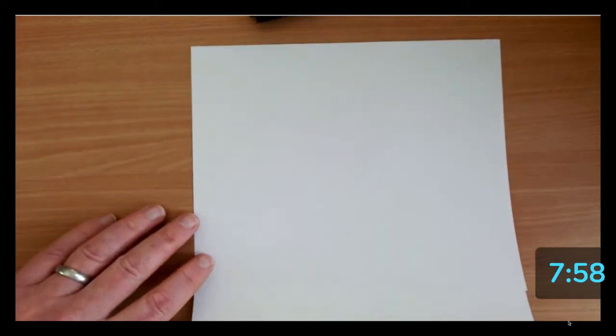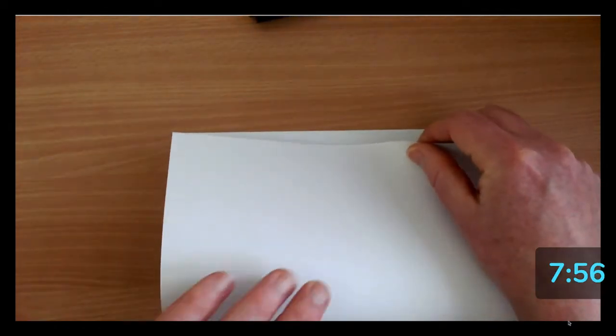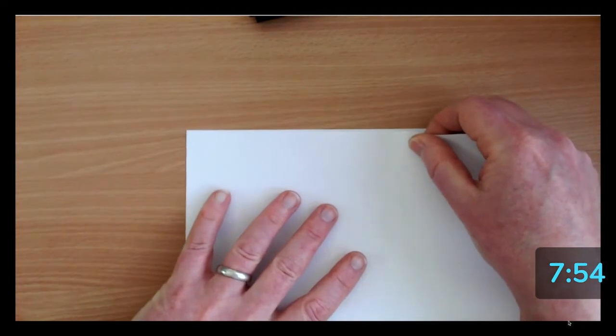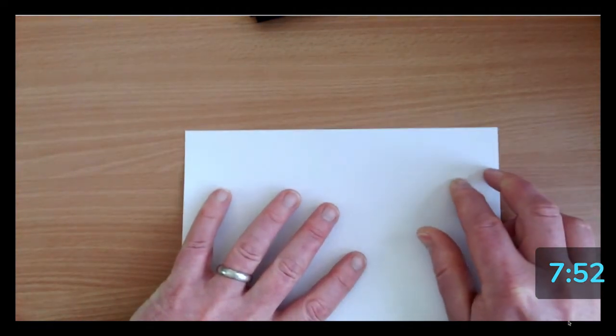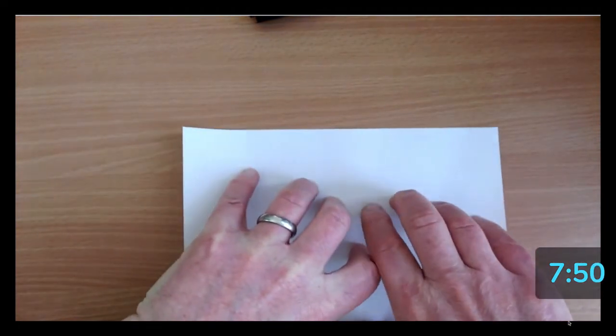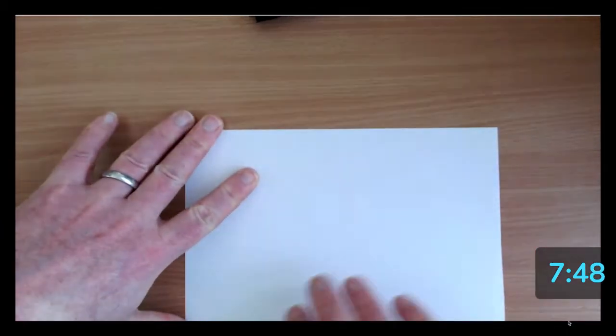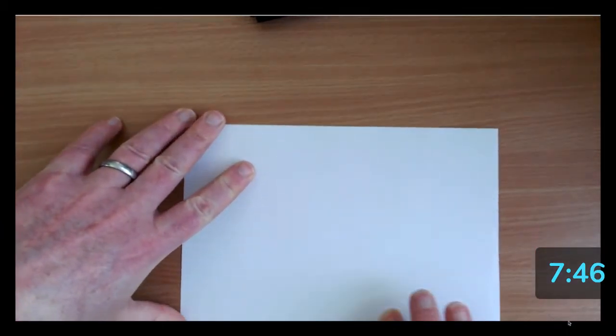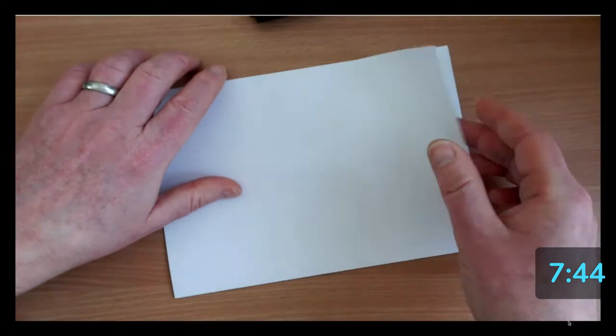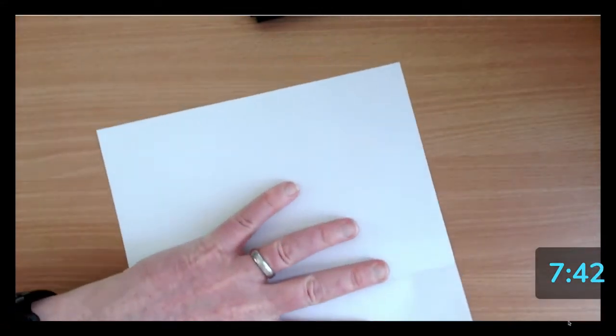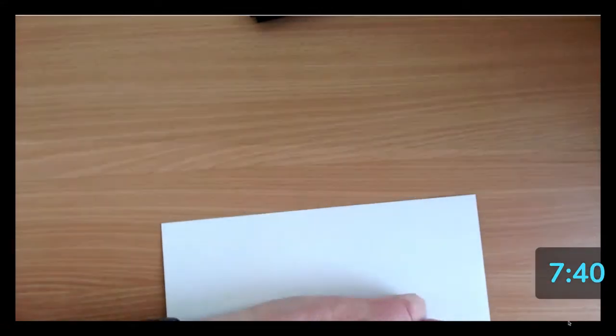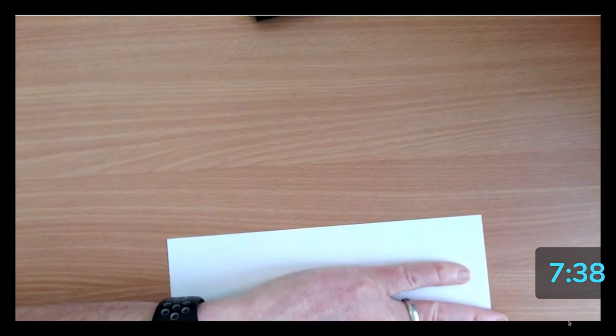So here is my piece of paper. I'm going to fold it in half, okay, as precisely as I can, and then I'm going to use the edge of the table just to tear it in half. Okay, so I'll get my piece of paper, hold it on the edge of the table and tear.